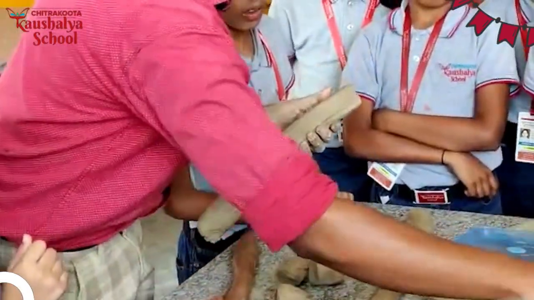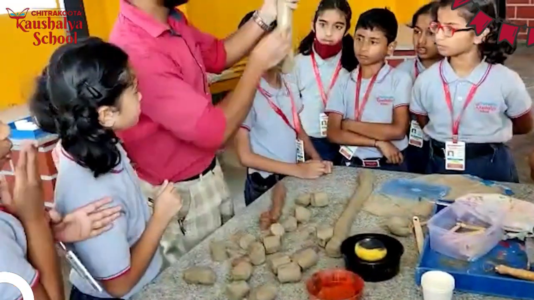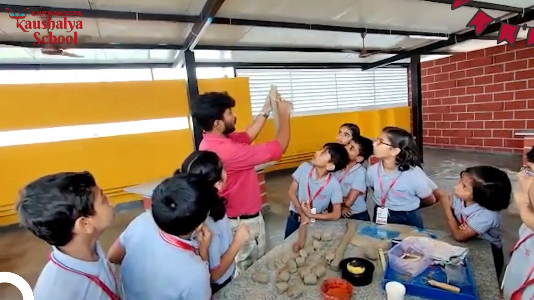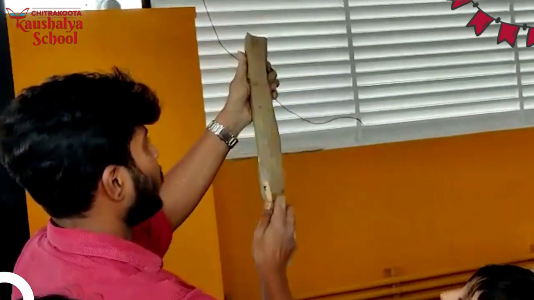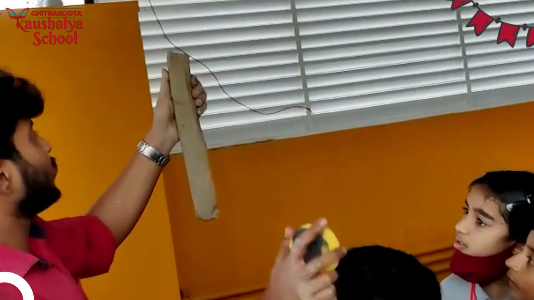Now, don't express lab. This is called texture making. Okay, texture making. Okay, otherwise minus on this to make.